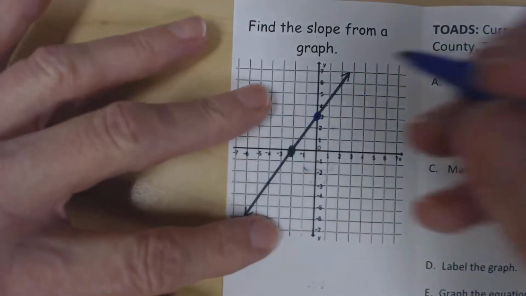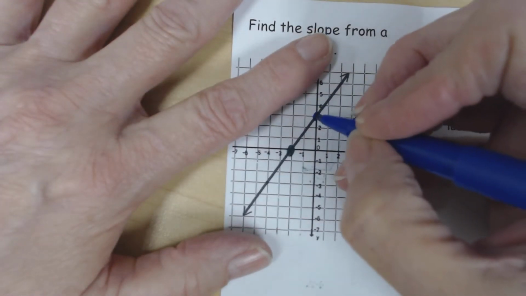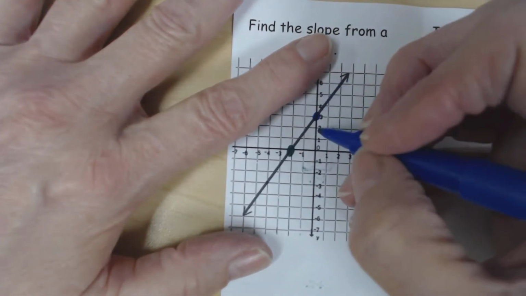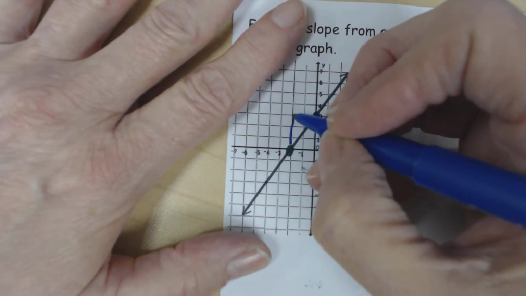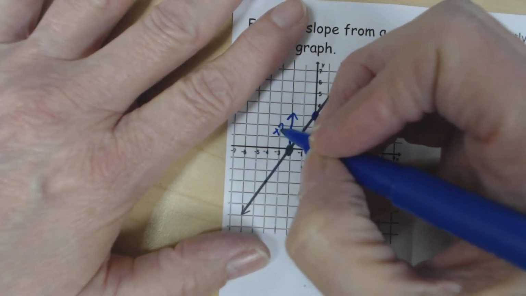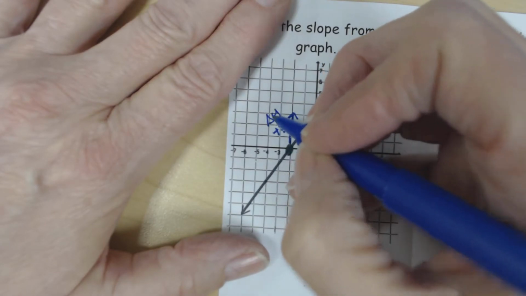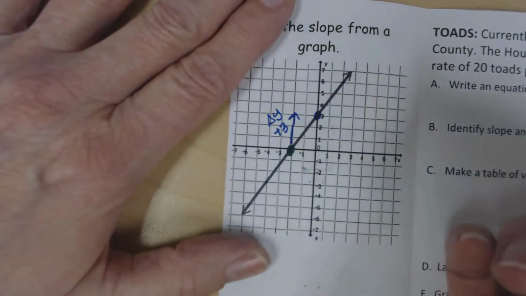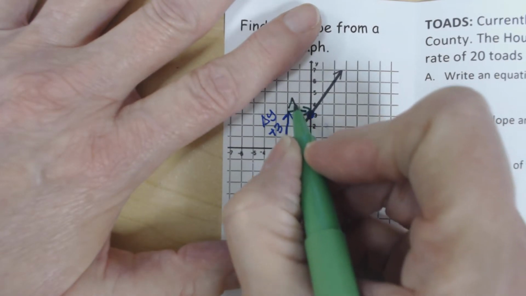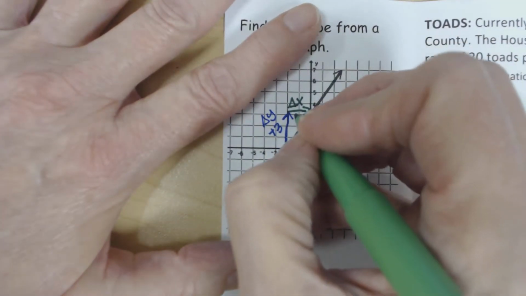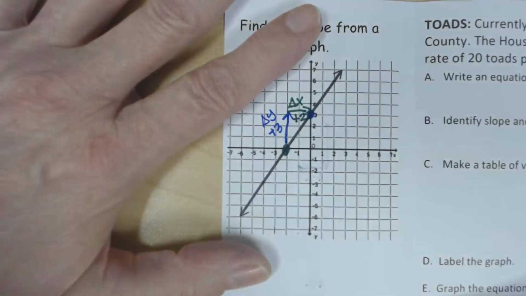So what we're going to do is count. We can go from here to here. We can go up 3. So that's a positive y change. So my change in y is a +3. And then my change in x is also a positive number. So this is my change in x, and it is a +2.